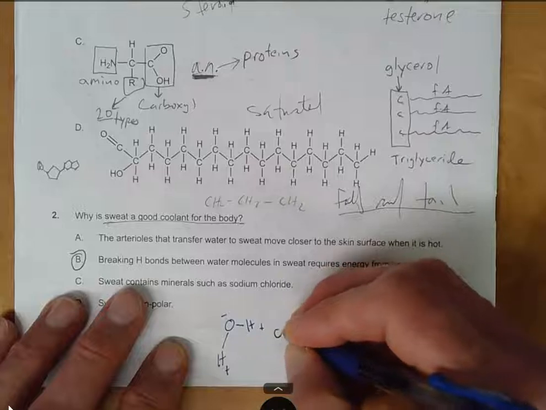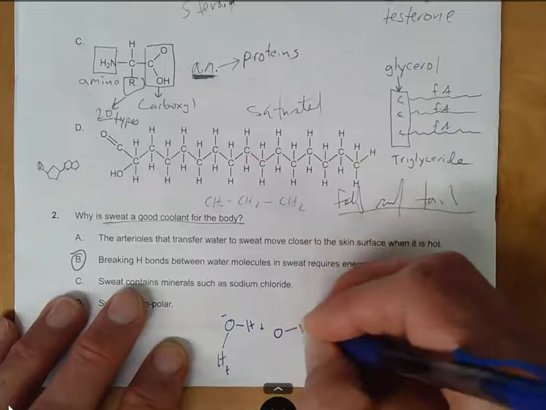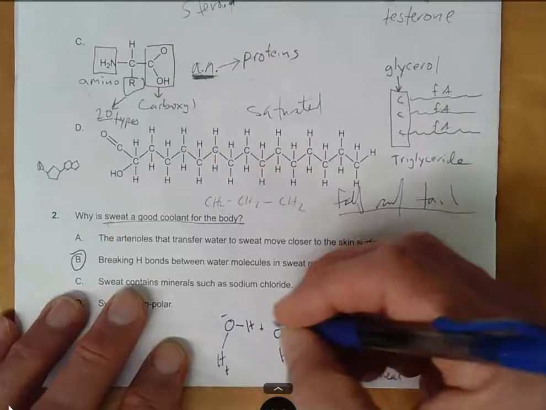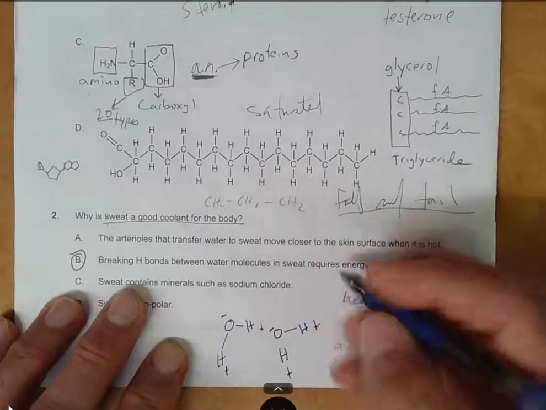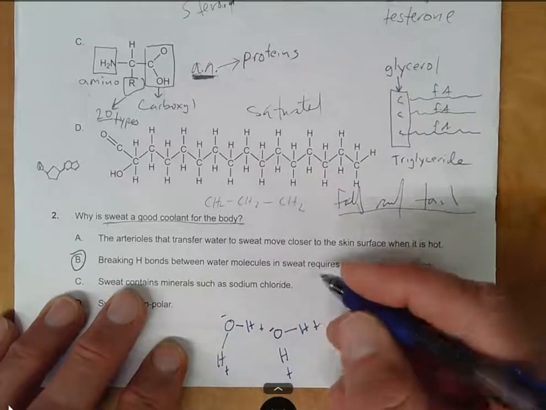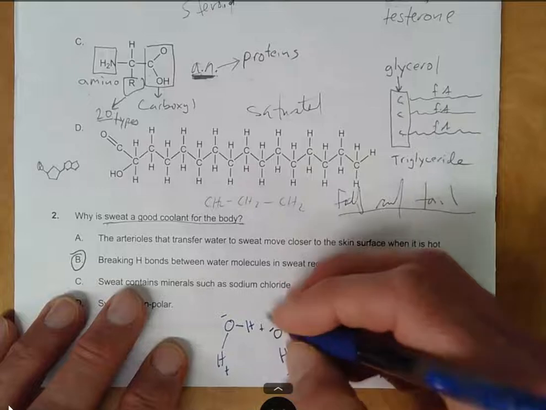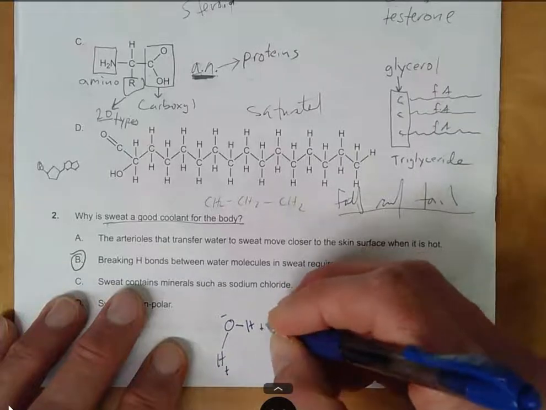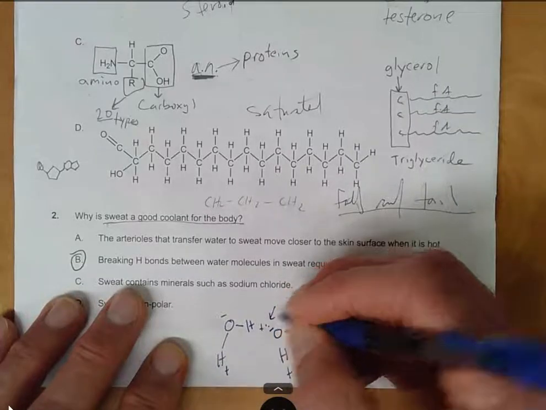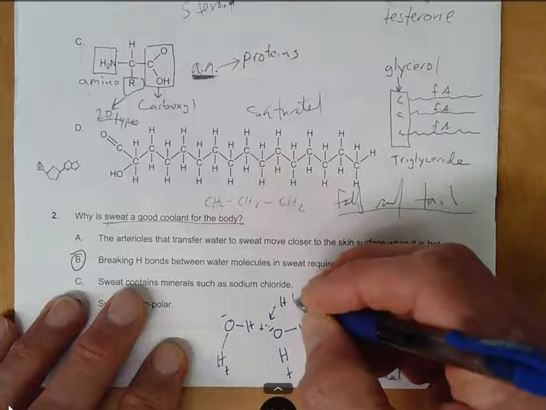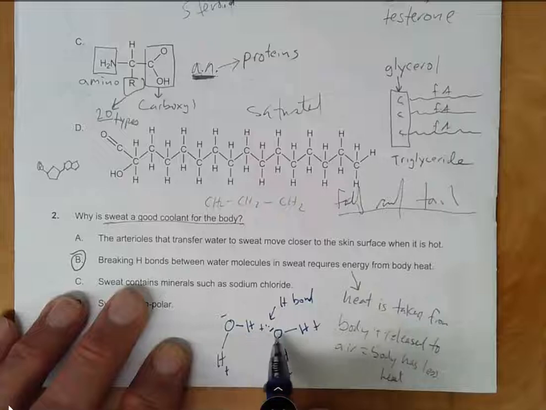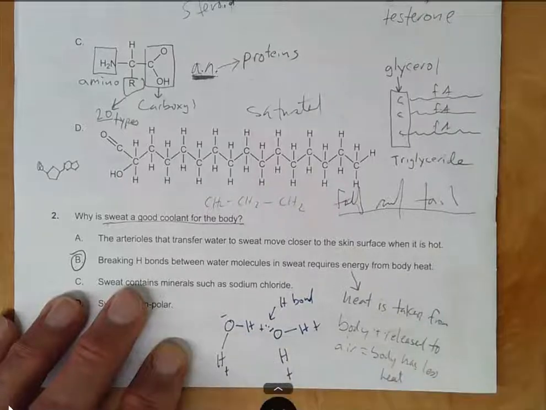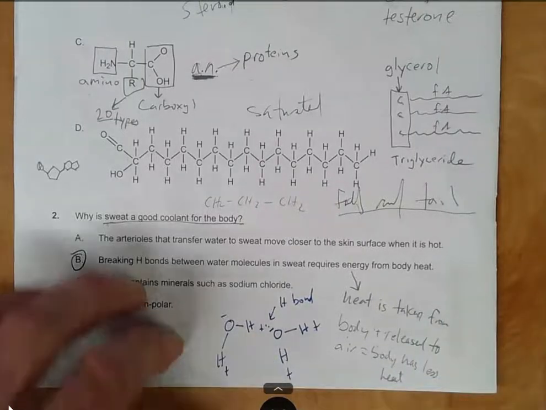That means that when you have a bunch of water together, you're going to have the positives attracted to the negatives. You know that opposites attract. So this hydrogen is going to be attracted to that oxygen, and that's what that hydrogen bond is. That hydrogen using that slightly positive charge to go on and bond with that oxygen that's slightly negative.